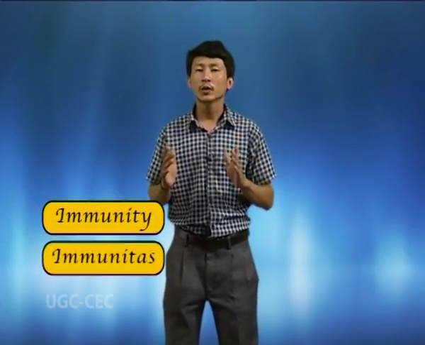The term immunity is derived from the Latin word immunitas, which means exemption or freedom from taxes or public service. The application of this term today in a medical context refers to the ability of the human body to remain free of disease, which means the capability to resist infection of harmful microbes.